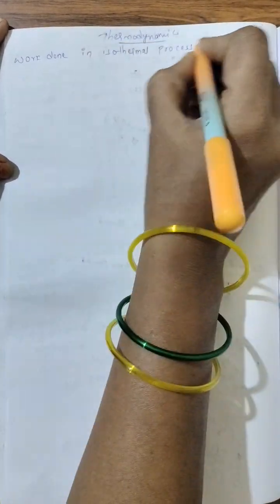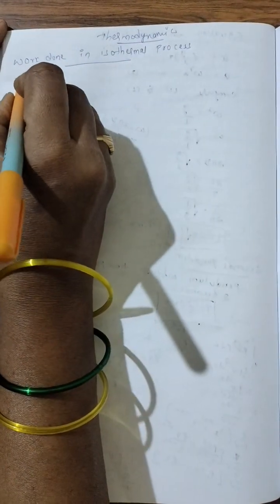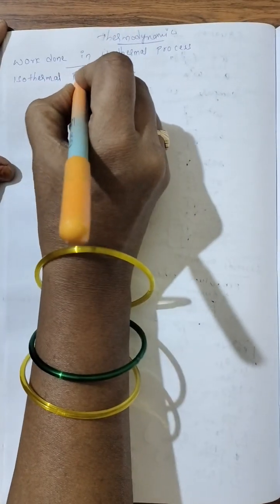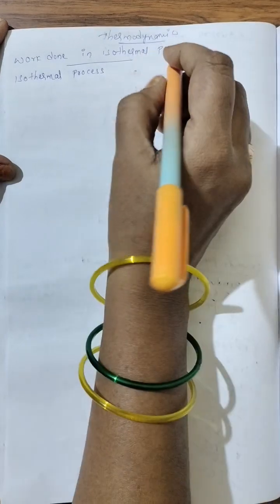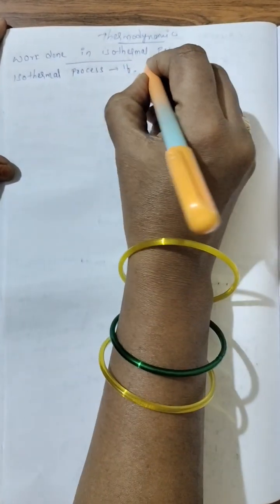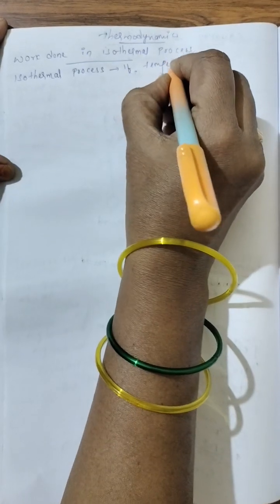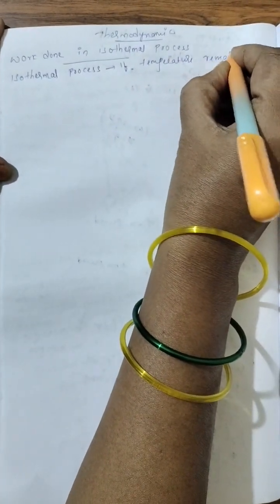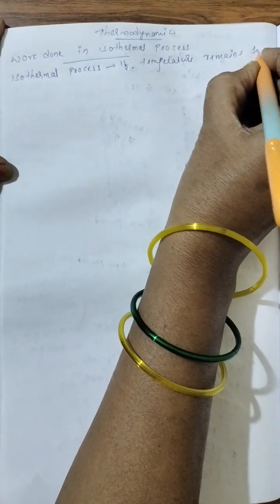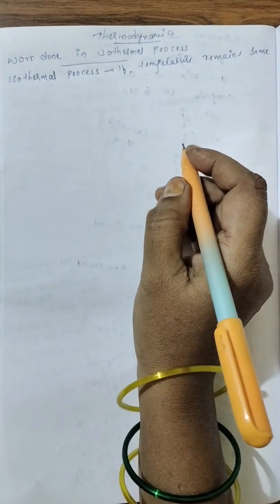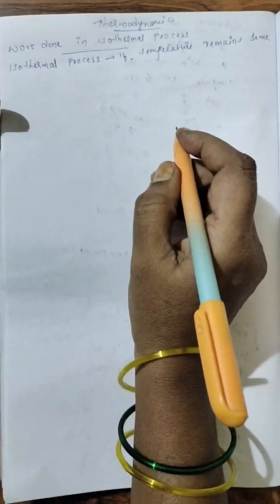So what is isothermal process? Iso means same. Here what is remaining same throughout the system? Temperature. If temperature remains same or constant throughout the system, we call it as isothermal process. Alright?